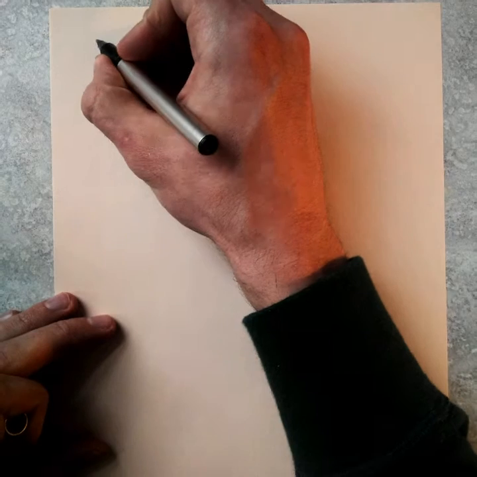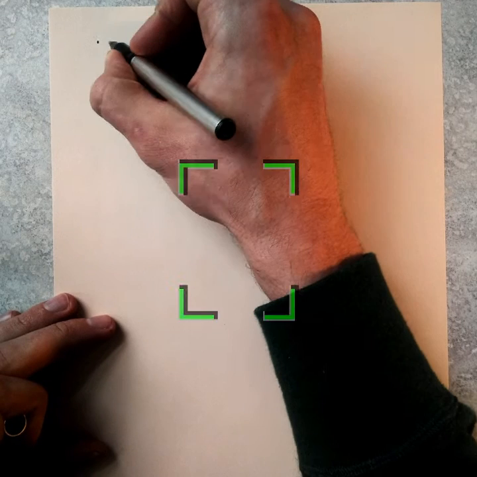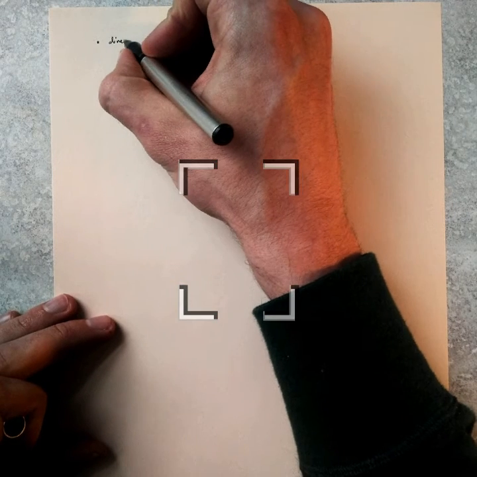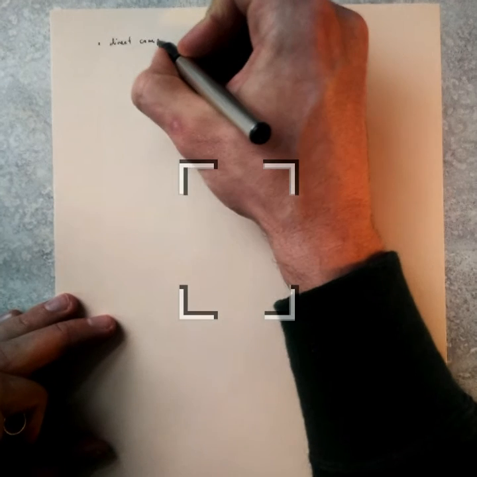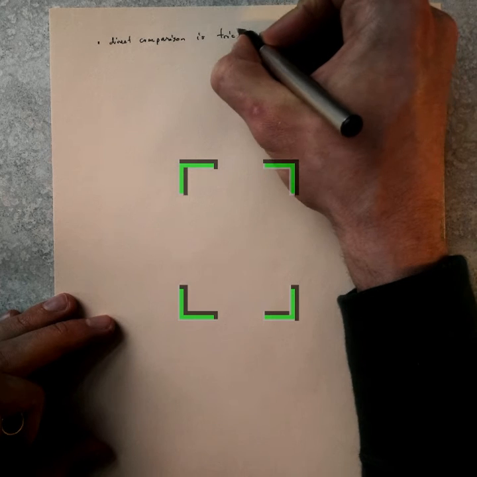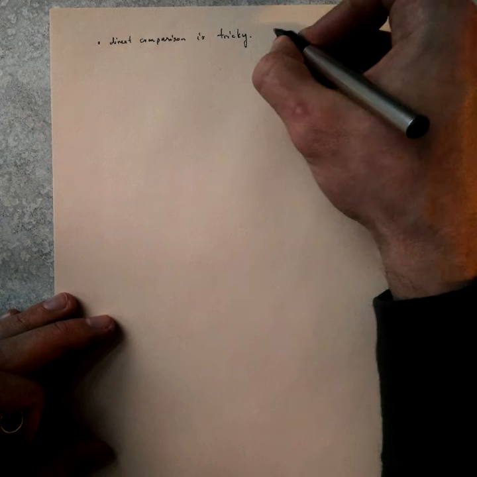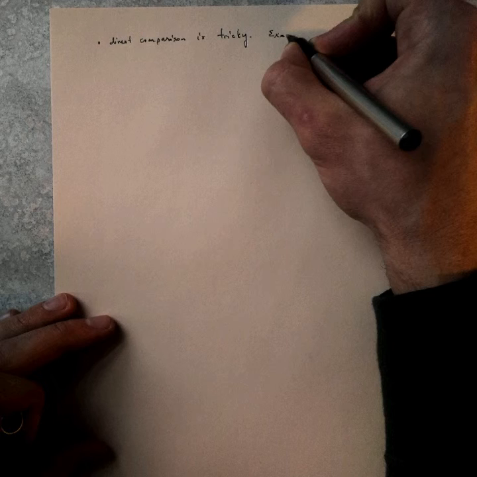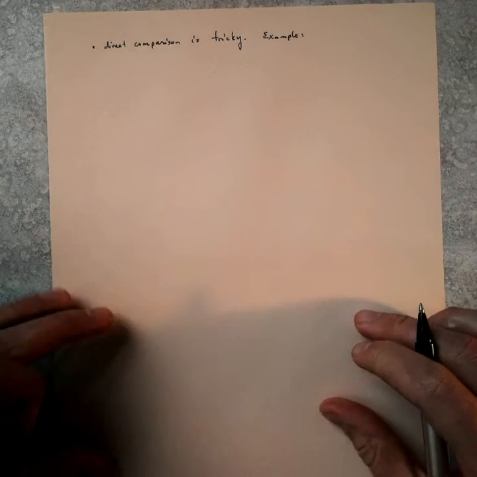Alright, let's finish up this section. So, what I want to point out is that direct comparison is tricky. So, for example, let's look at this sum.